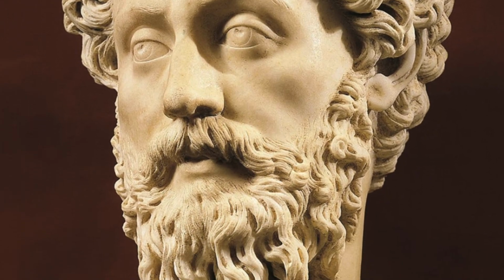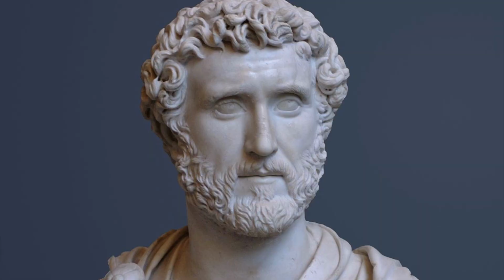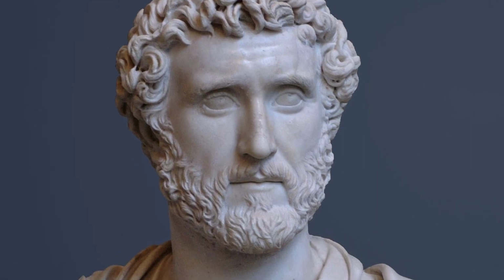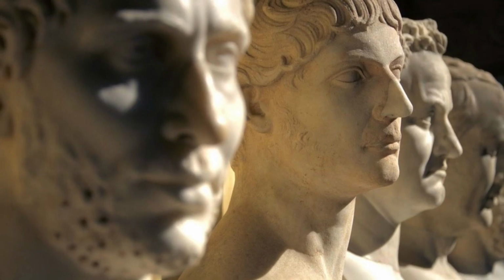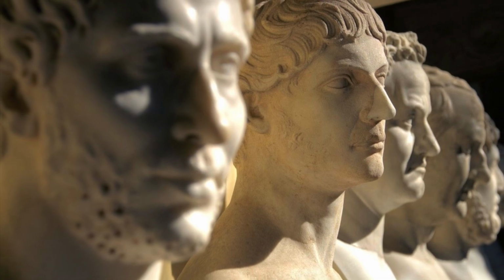As I previously said, the column of Antoninus Pius was commissioned by Marcus Aurelius and Lucius Verus for their adopted father Antoninus Pius after he passed. Antoninus Pius was an emperor of Rome, one of the 5 good emperors.